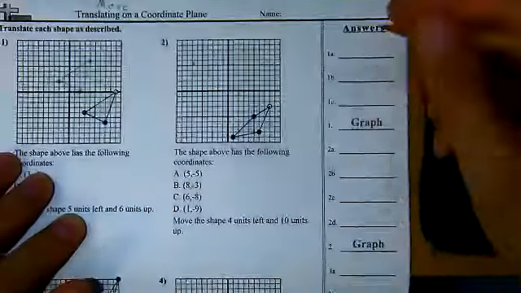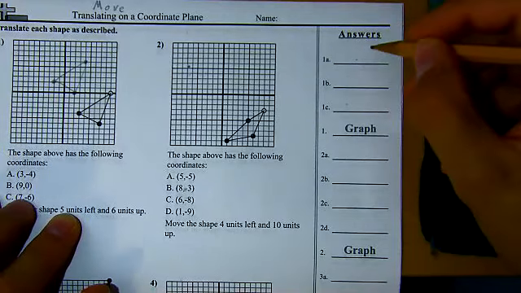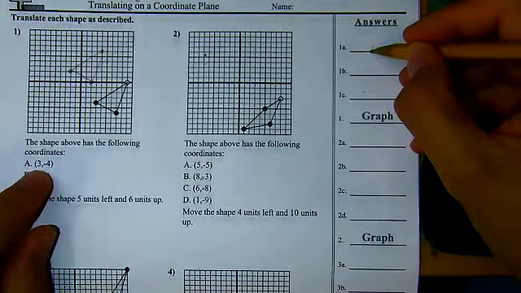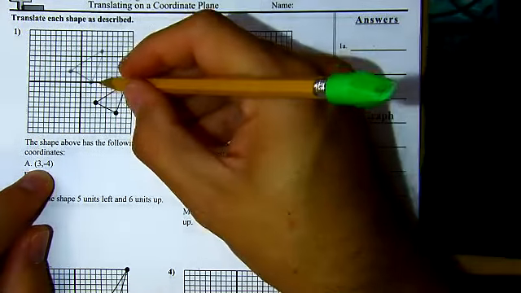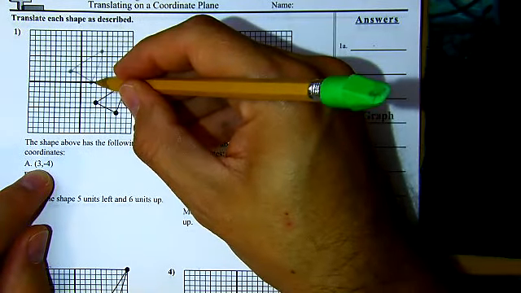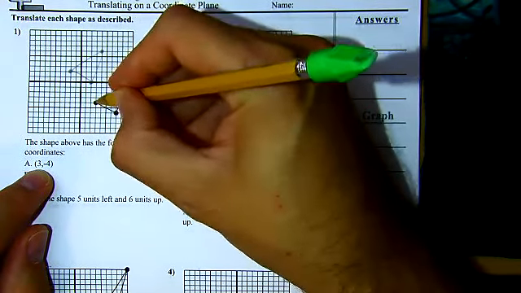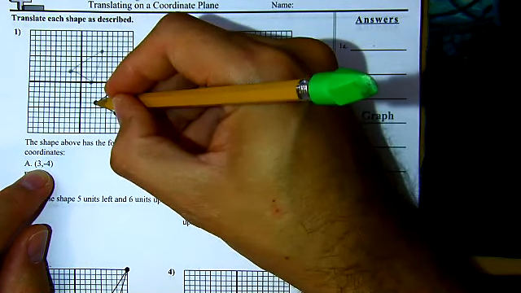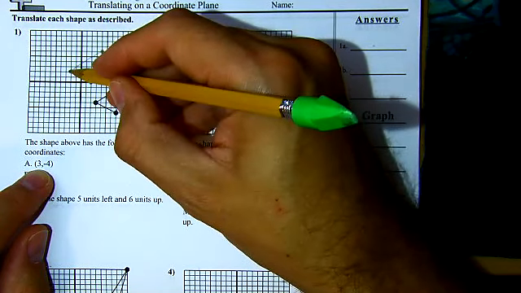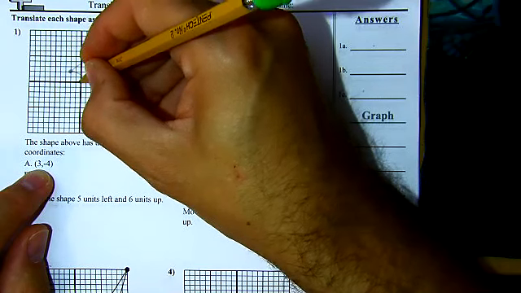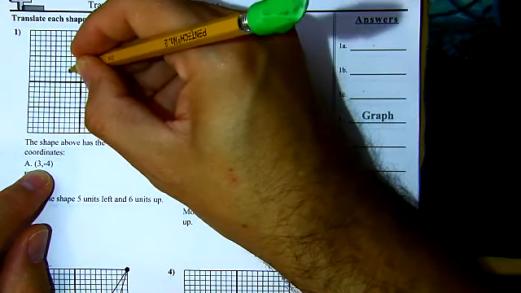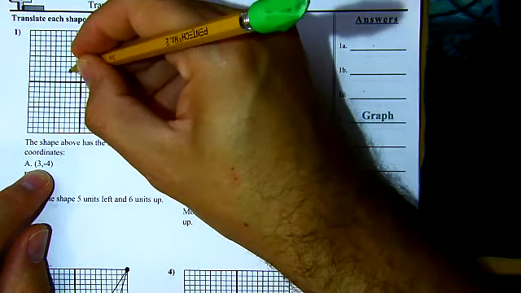Now it's wanting you to rename these points. So point A is 3, -4. First thing you have to do is find that. So 3 over, 4 down. There's that point. So they're pointing to the new point for point A, which is this point up here. So you have to count 2 to the left, 2 up. So you're going -2, +2.